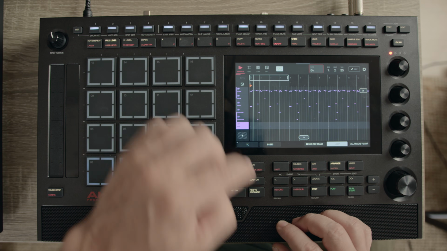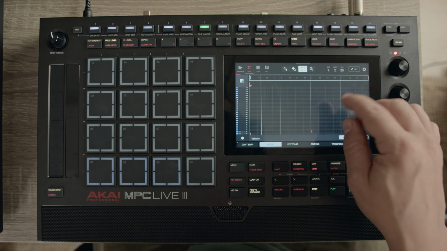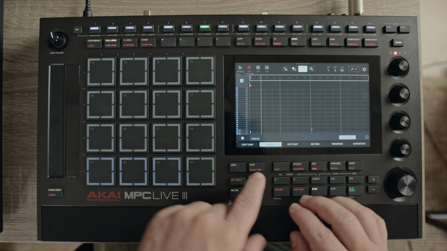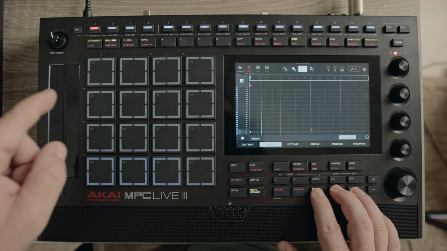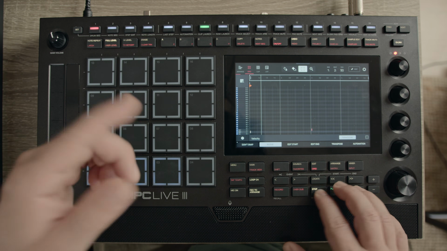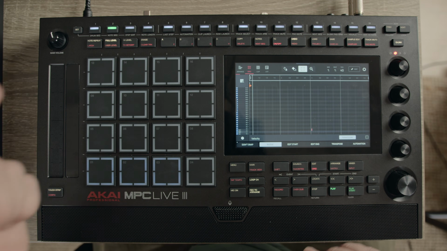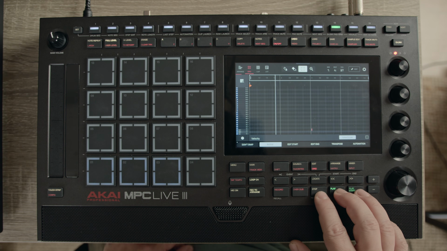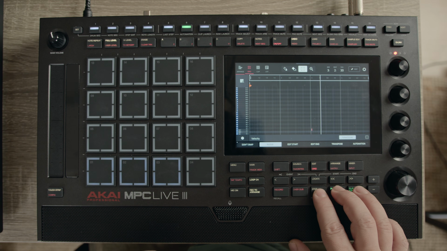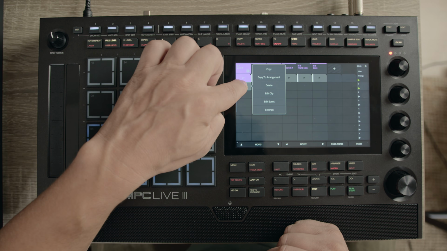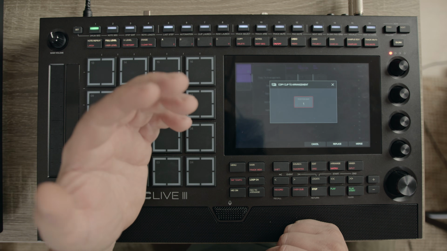Right there, bass, that's what I want to work in, grid, and I want to get rid of that little note. It's a loop, okay? So let's just shift delete. Oh, I like that. What I can do right now is hold it and say copy to arrangement.